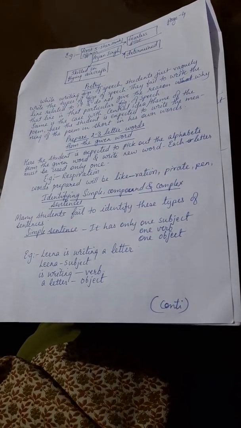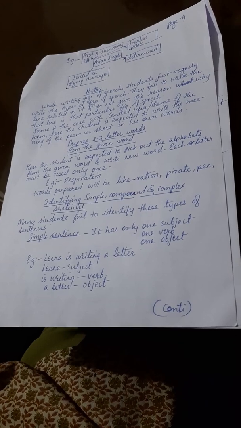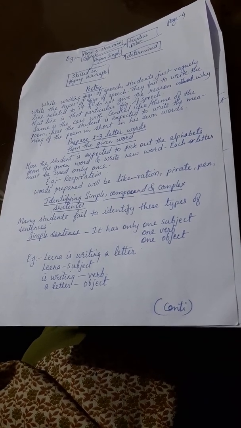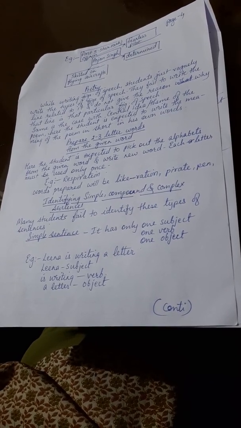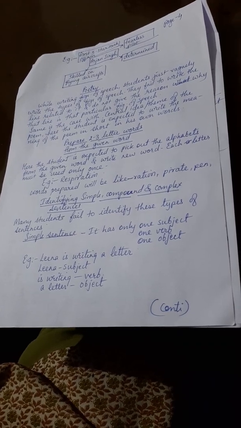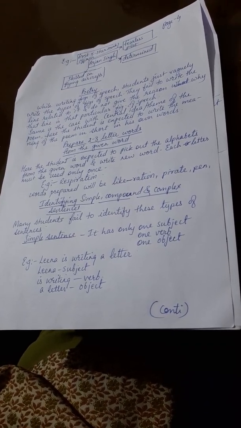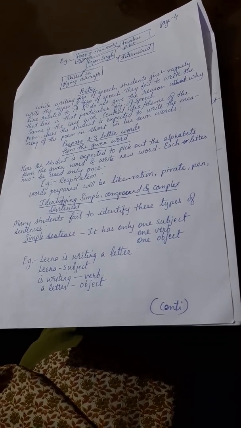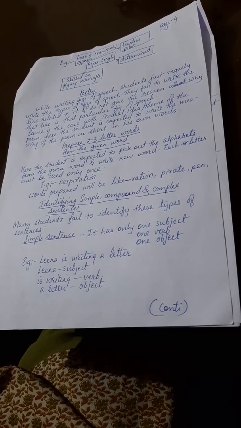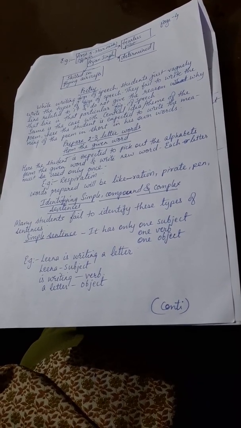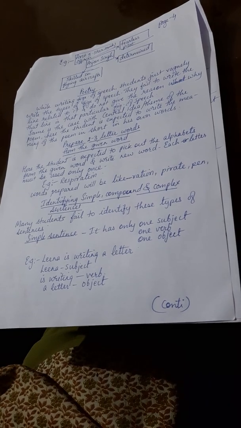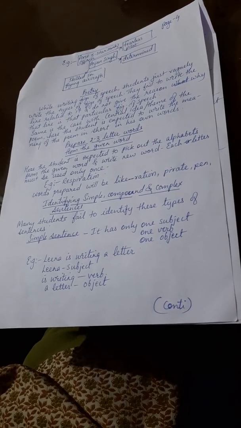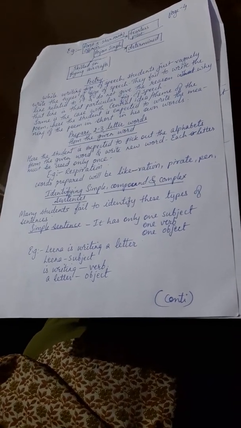Now for poetry. While writing figure of speech, students just vaguely write the types of figure of speech. They fail to write the line related to it and do not give the reason why that line is that particular figure of speech. Same is the case with central idea or theme of the poem. Here the student is expected to write the meaning of the poem in short in his own words.